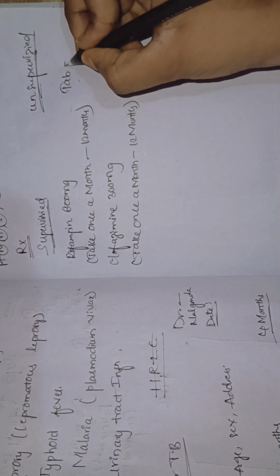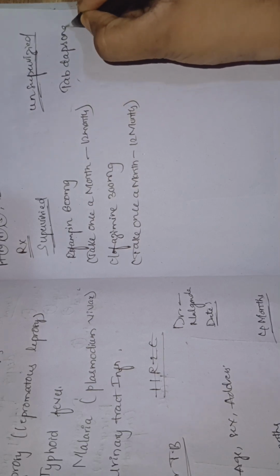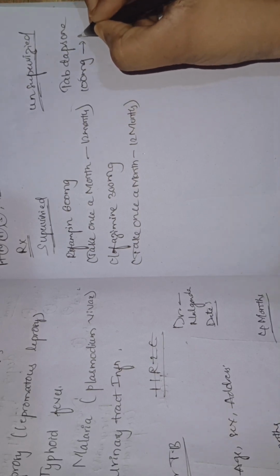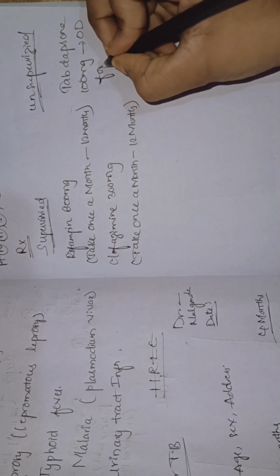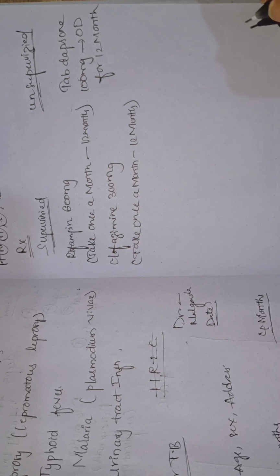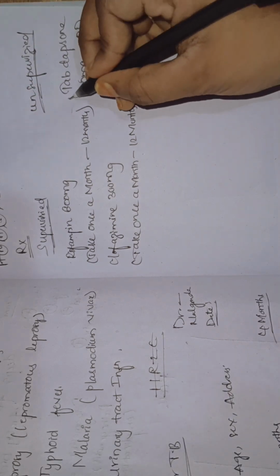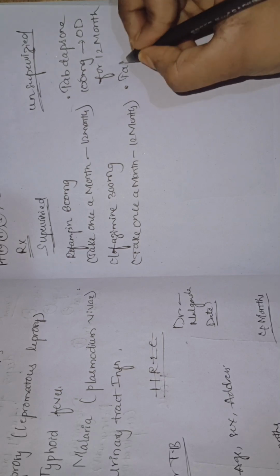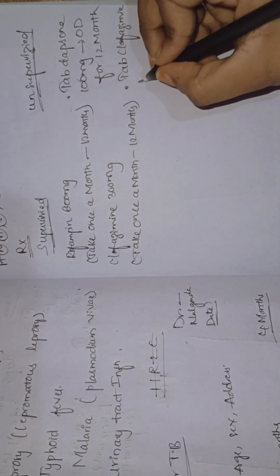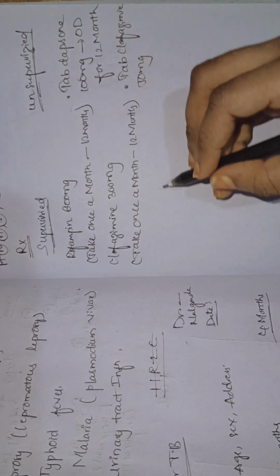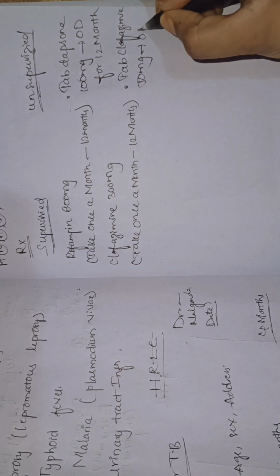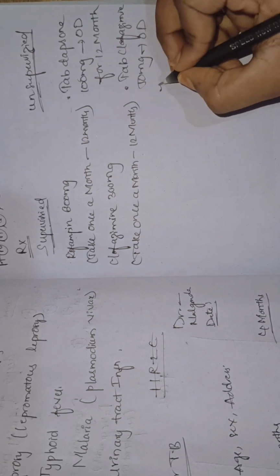Tab dapsone is 100 mg, taken once daily for 12 months. Daily one tablet should be taken for 12 months. Next, tab clofazimine 50 mg should be taken. Here 300 mg, here 50 mg OD, means once daily for 12 months.